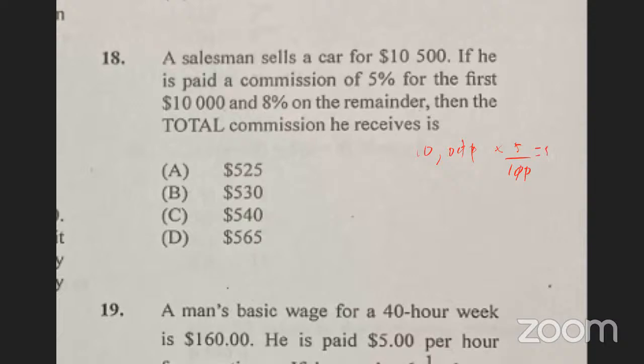That's why I do it out for you. So that's 500 he'll make, and 8% on the remainder. So it's only 500. So 8% on that, 8 by 5 is 40. So that's 540 in commission he will receive, right?